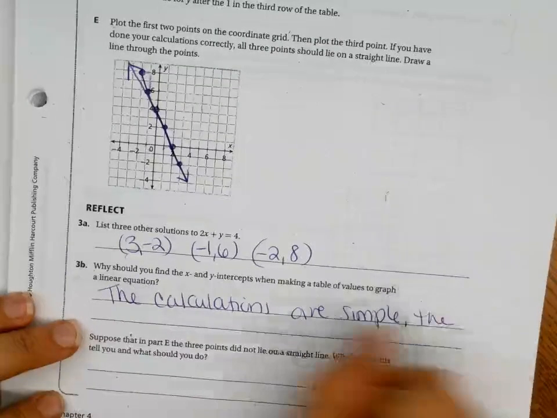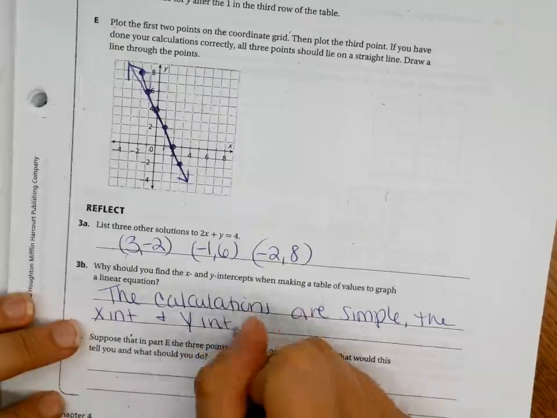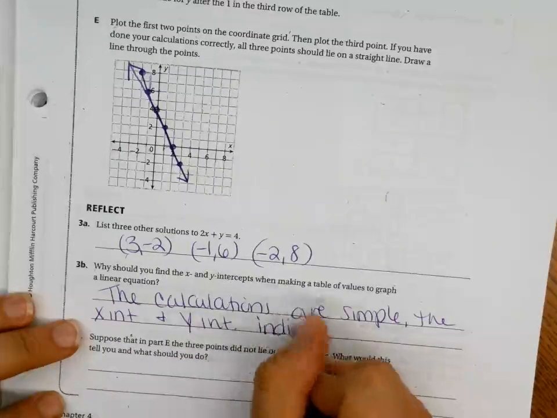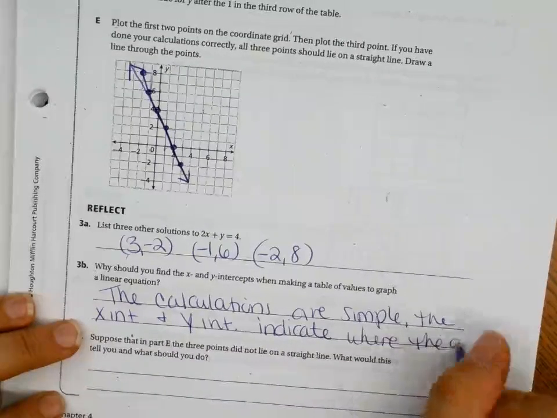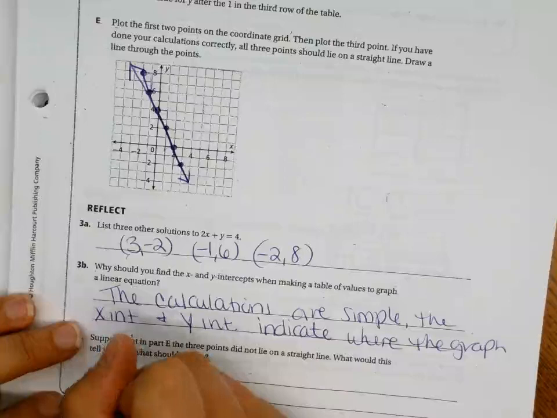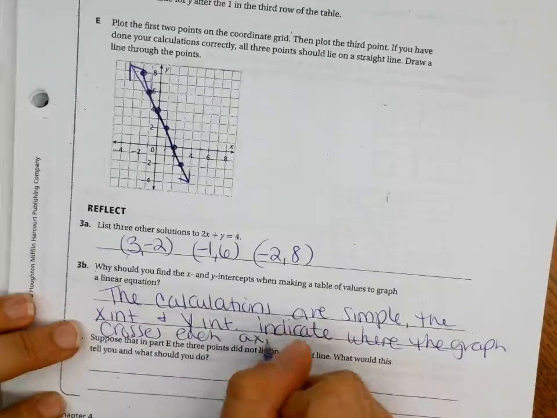The x-intercept and y-intercept indicate where the graph crosses each axis. It's easy to find, right? The cover-up method.